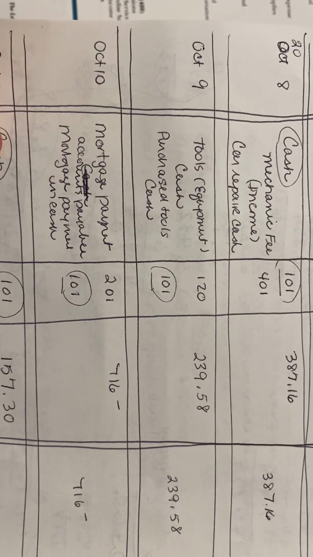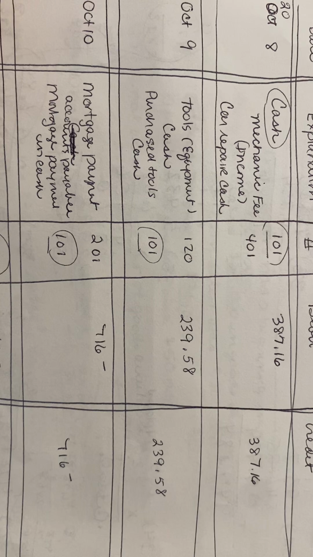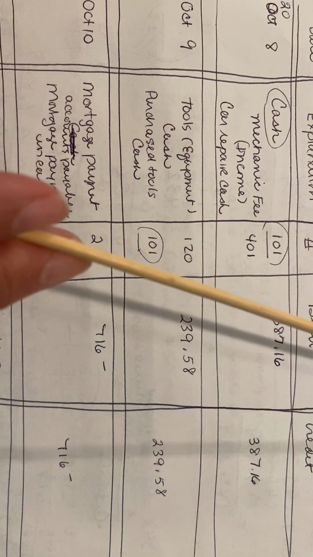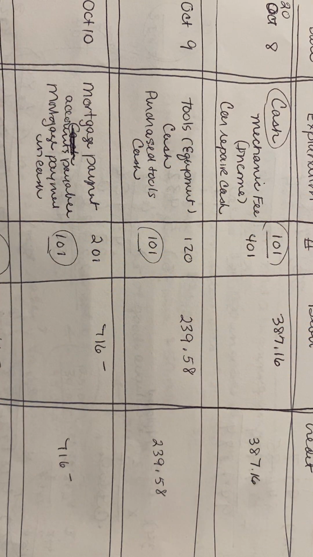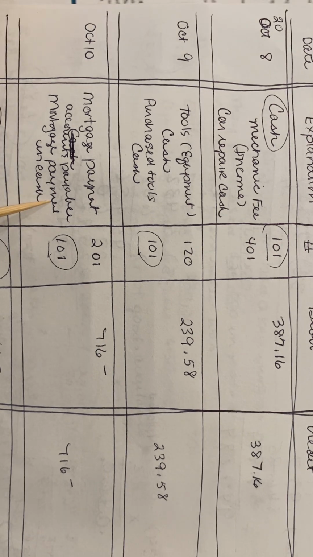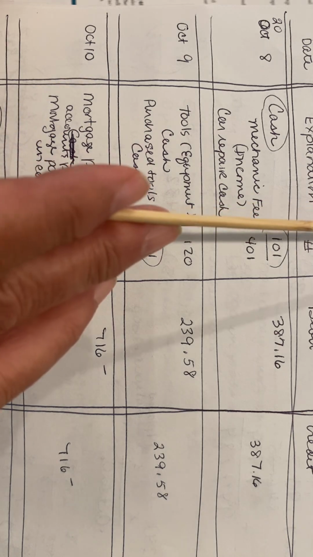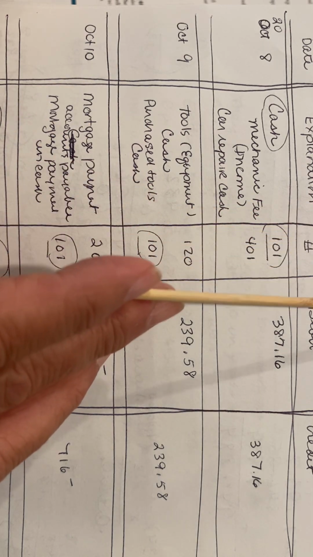On October 9th, what happened on October 9th? Up here it says October 9th, import auto paid cash for tools. So basically you paid cash for tools. Does it say paid cash for... no, wait.